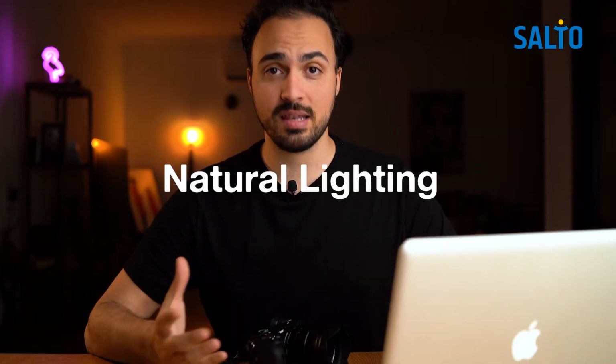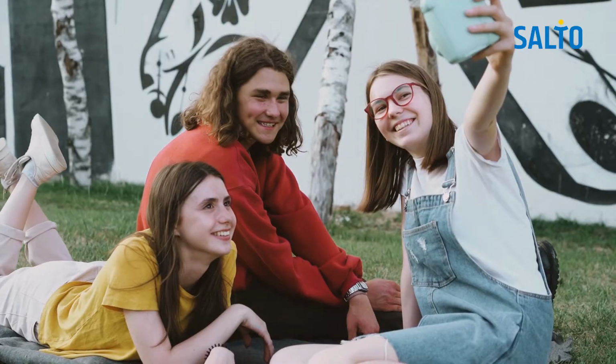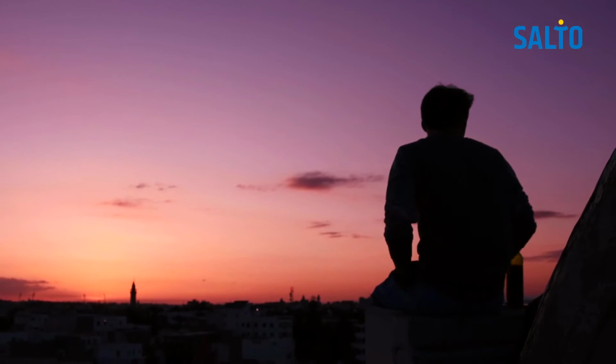So, starting with natural lighting. Outdoor lighting depends mostly on sunlight, which should be enough to light your video. However, daylight changes a lot throughout the day. So for example, if you're shooting the video during sunset, then there will be light at the beginning of the video and near the end, it will be total darkness. So make sure to choose the right time to film the video.